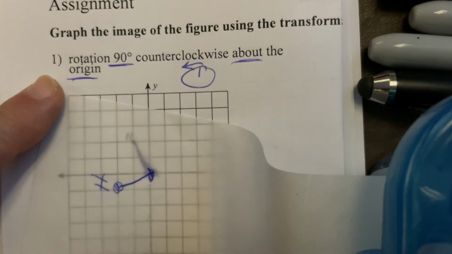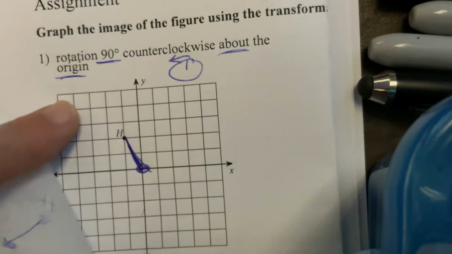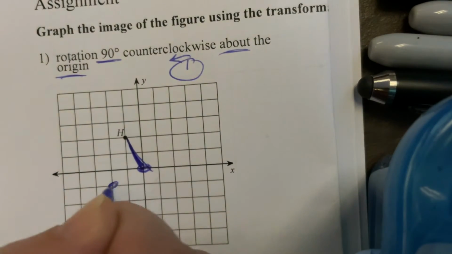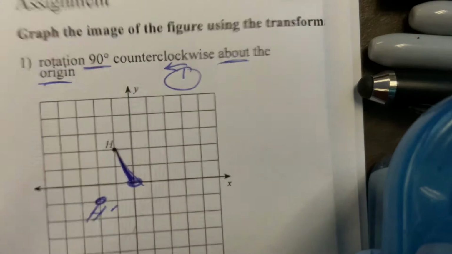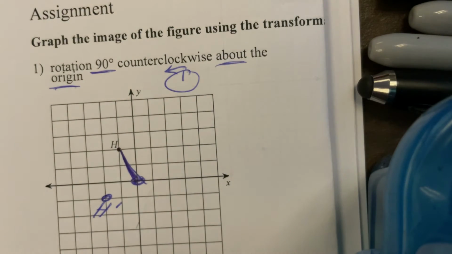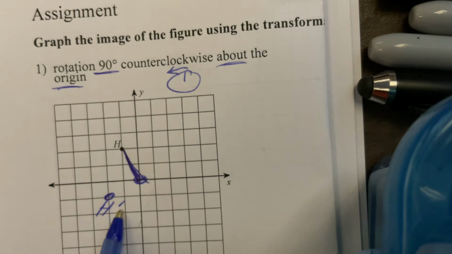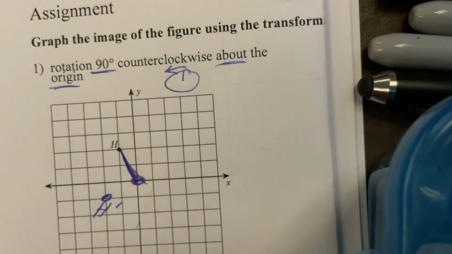And then you just pick up the paper and write where he landed. And why did I put that little mark next to H? To show it's not the original. What's the name for not the original?